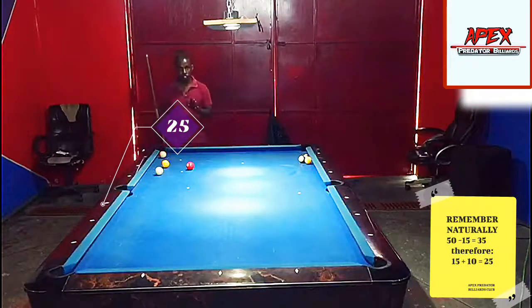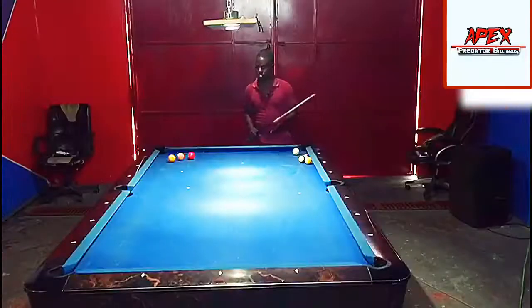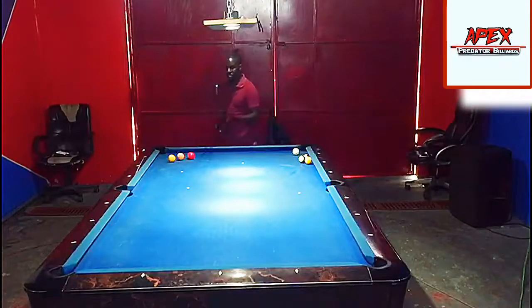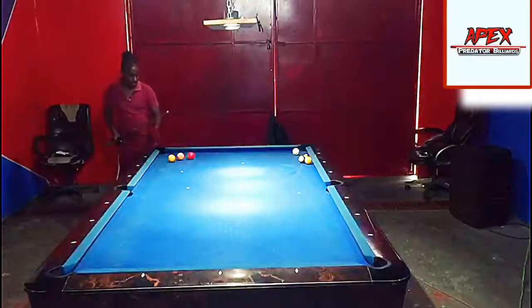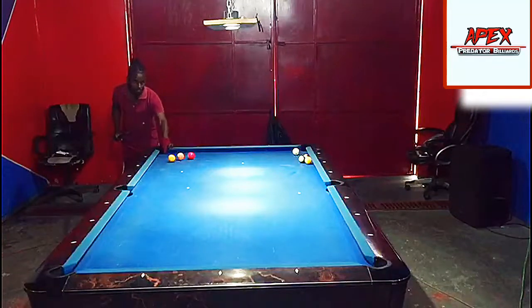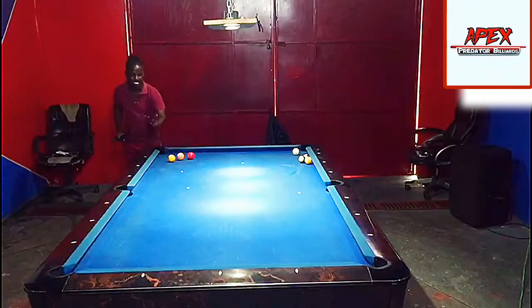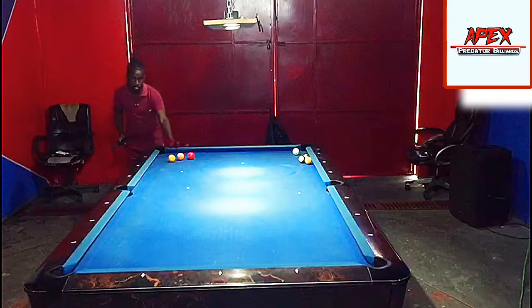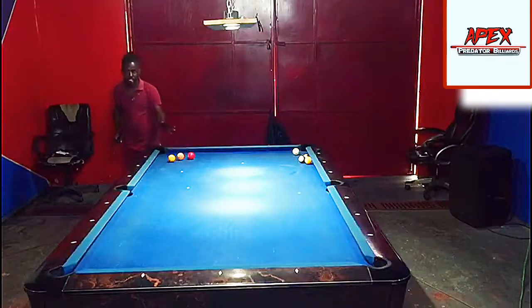Let's have a look at our 3rd example. Alright guys, so in our 3rd example here, again we are kicking at an object ball that is almost in the corner pocket. It's not directly in the corner where it's easy, where you could come off the end rail here or off the side rail and chip it into the pocket.